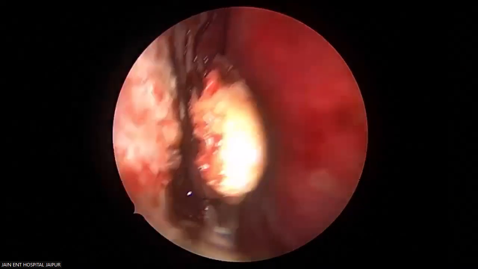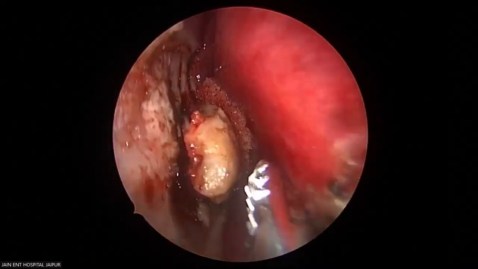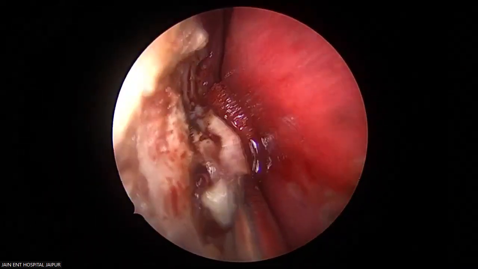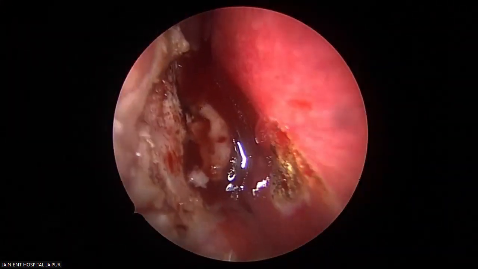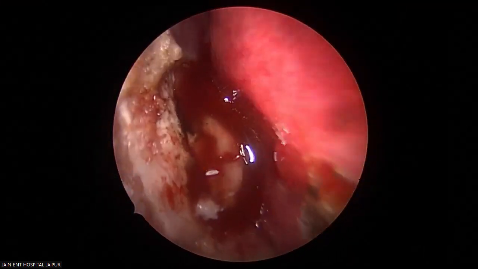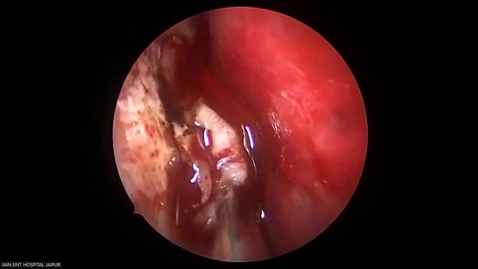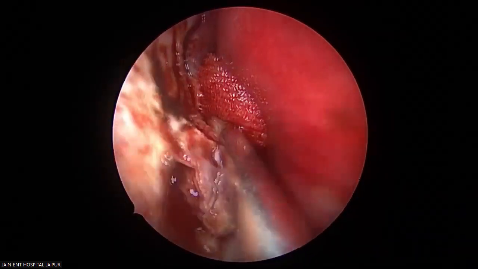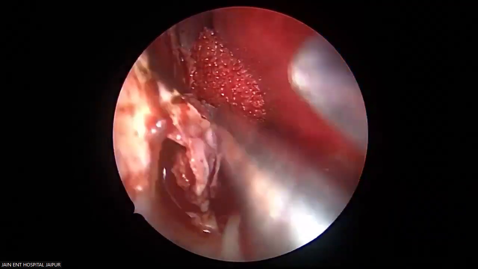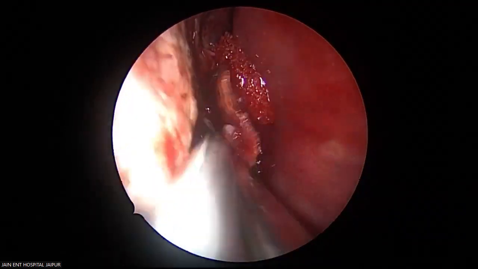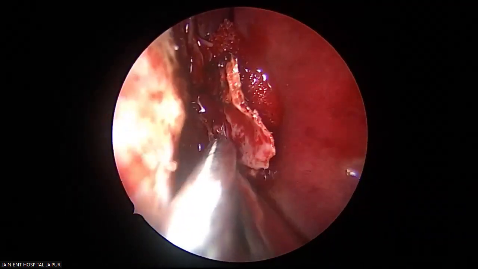Give the rider. This part of the turbinate, see this? I can take away with the micro debrider. You have to remove this inferior turbinate till the posterior wall of the maxilla. All this medial wall will go till the posterior wall of the maxilla. See, the soft tissue you can debride. The bony part you cannot simply. This is the inferior turbinate bone.